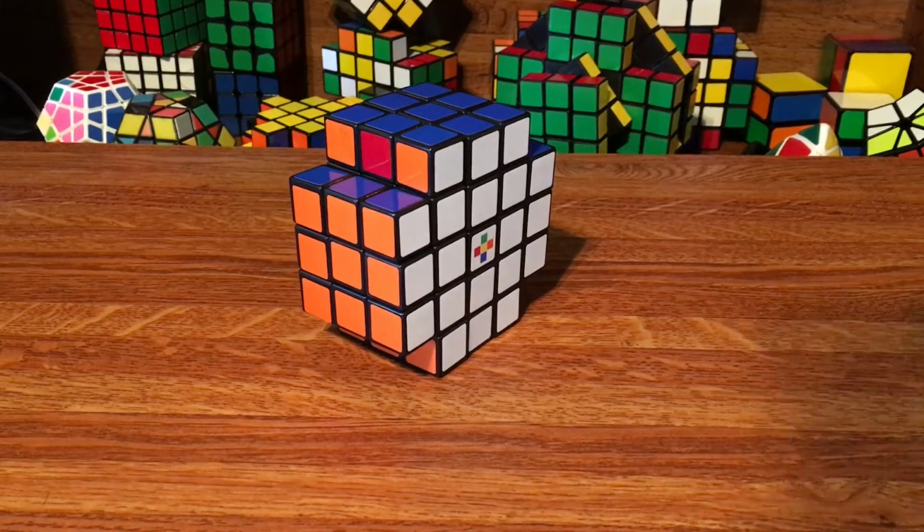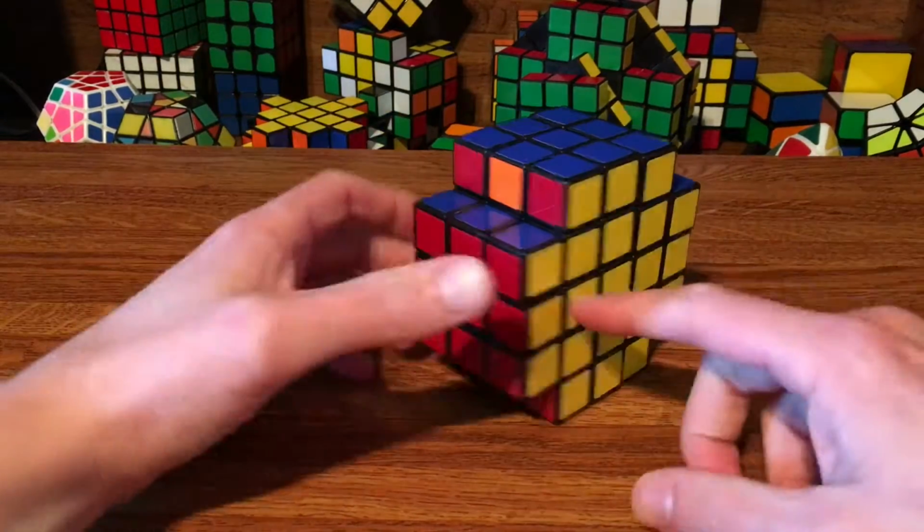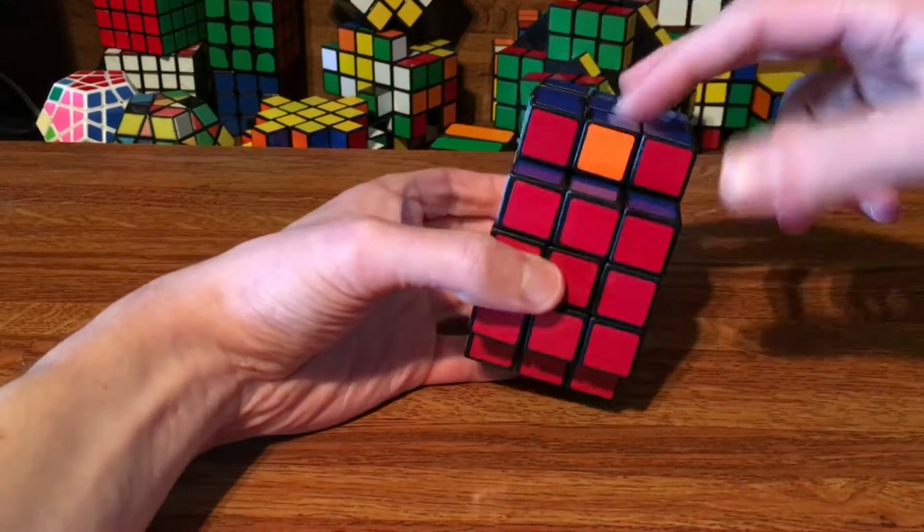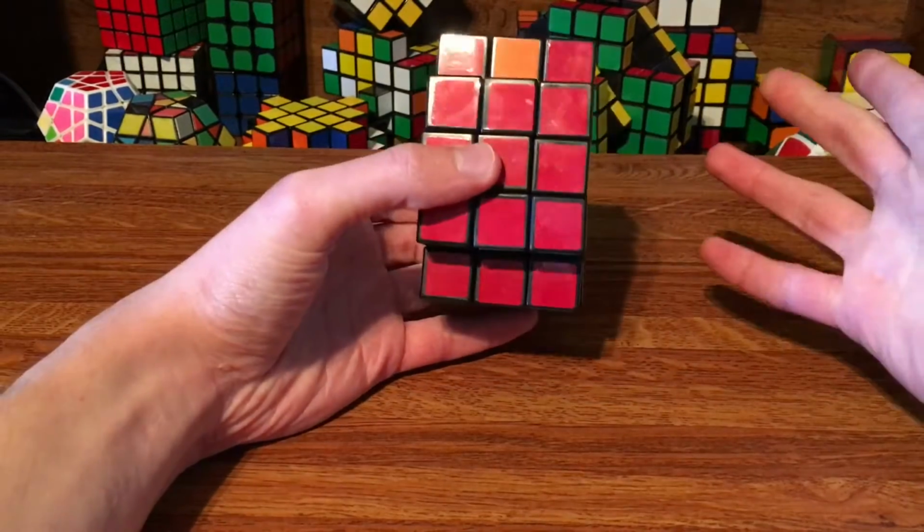This is a video on how to solve the edges on the last layer of the X cube. The first case I want to cover is the parity case, where you have two edges that need to switch. This is probably the most basic case.